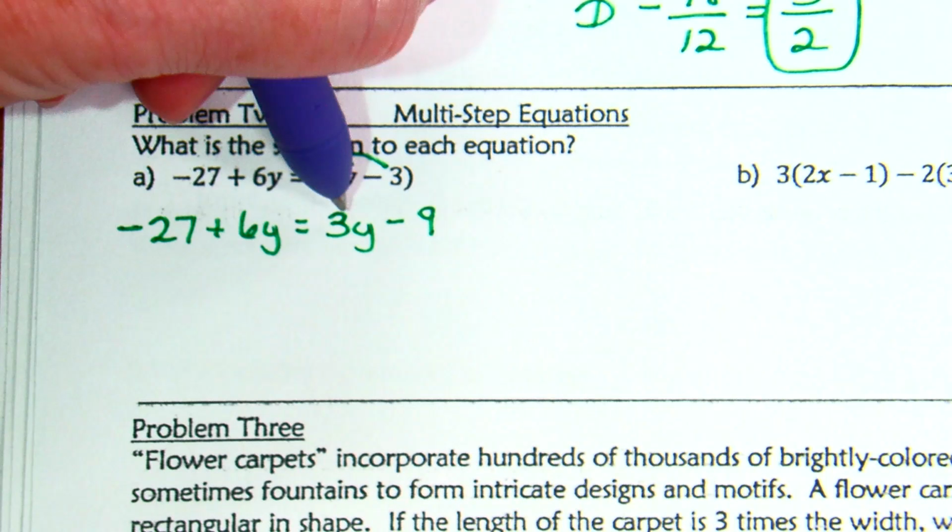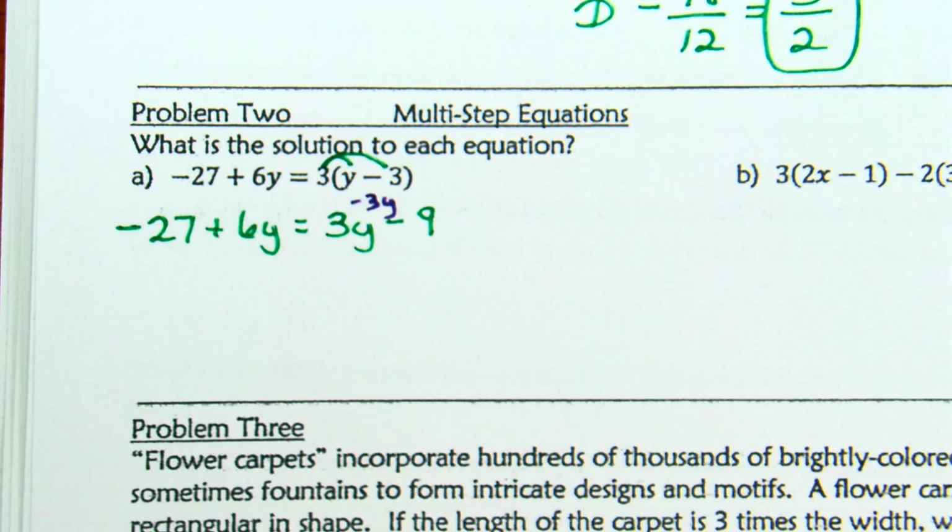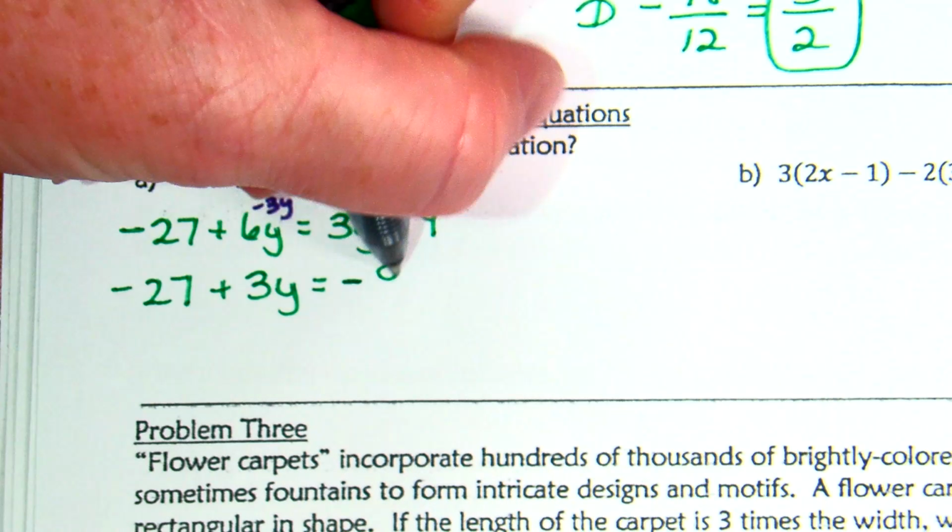So, if we go with that idea, how do you move a positive 3y? You do the opposite. The opposite of a positive 3y is to subtract 3y. If I subtract 3y on the right, subtract 3y on the left. If I carry the negative 27 down as is, what is 6y minus 3y? 3y. On the right, 3y minus 3y cancels. I have negative 9.